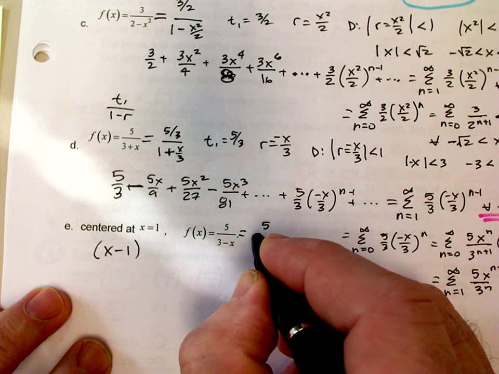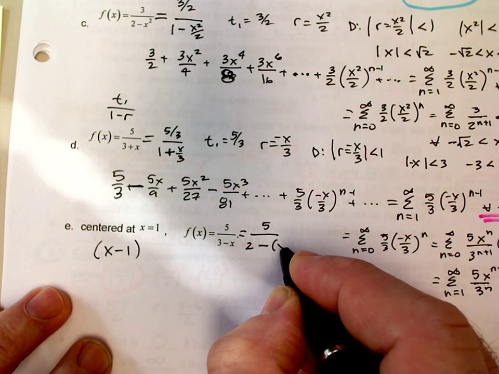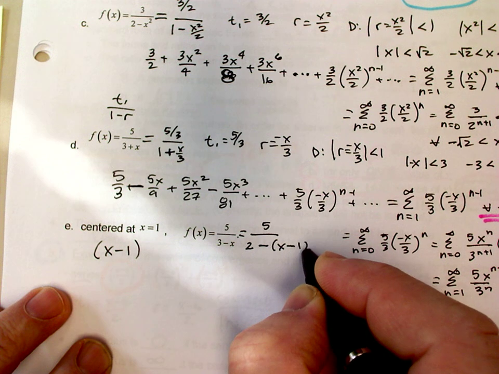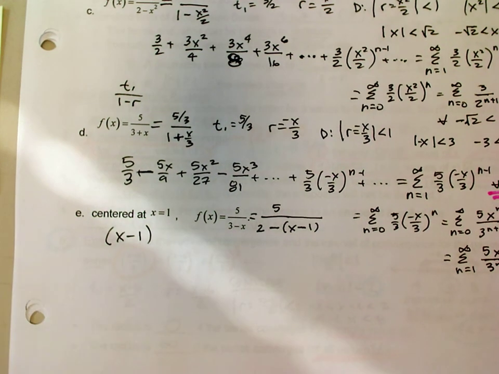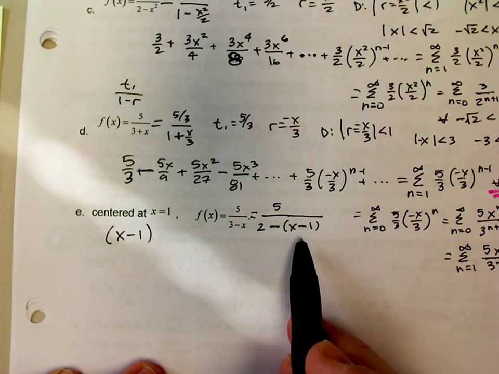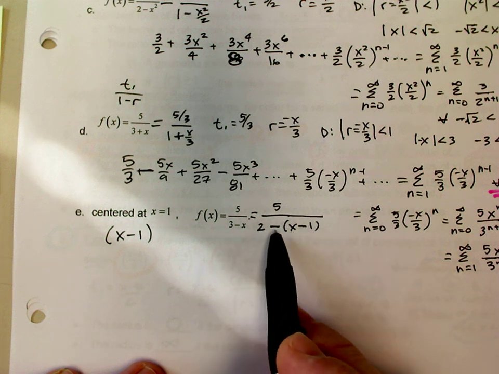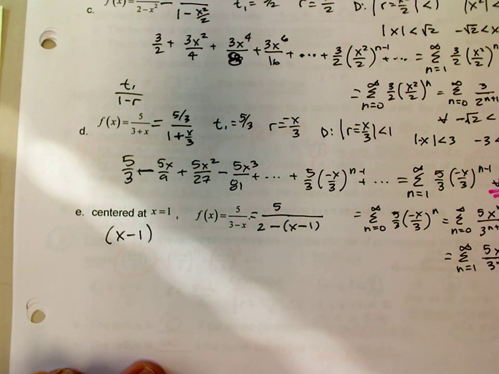So what I'm going to do is use a little algebra on this one and rewrite this as 5 divided by 2 minus x, the quantity of x minus 1. Okay. Did not change this at all. All I did was rewrite it. It's still equivalent. I took 1 away from here, and you can see when I distribute this, this would be a negative x, this would be a positive 1, and we would still end up with the same thing.